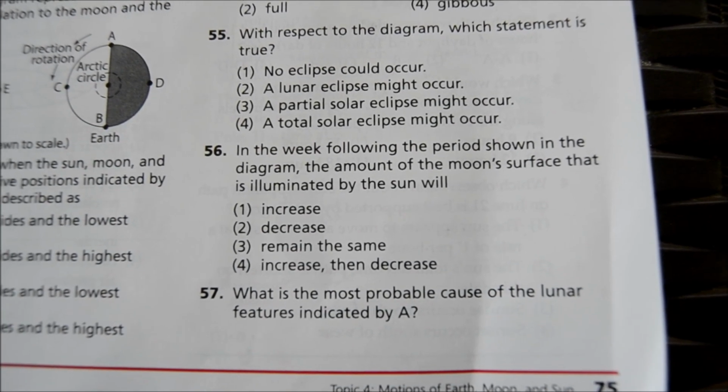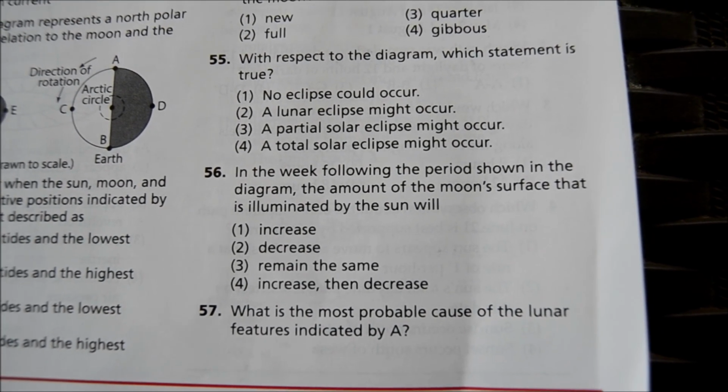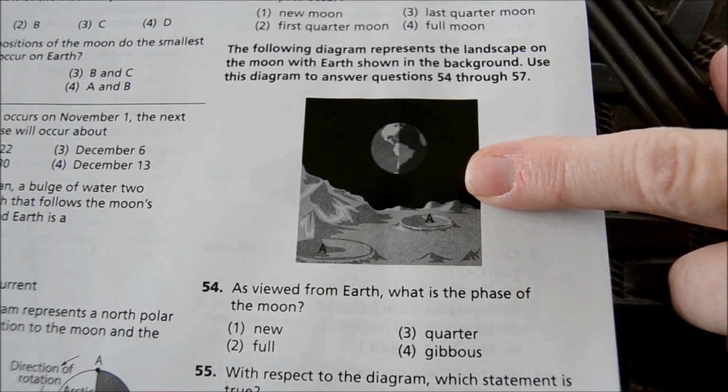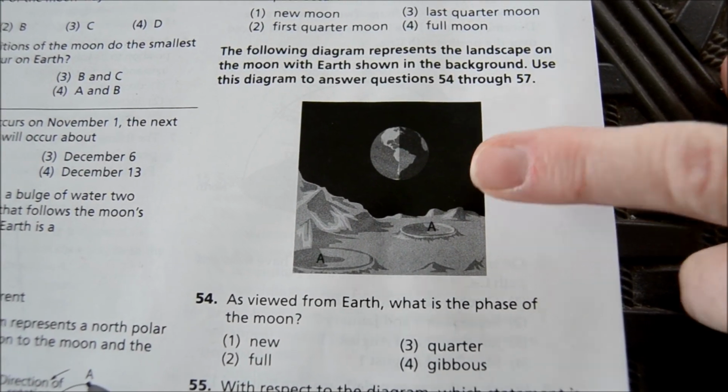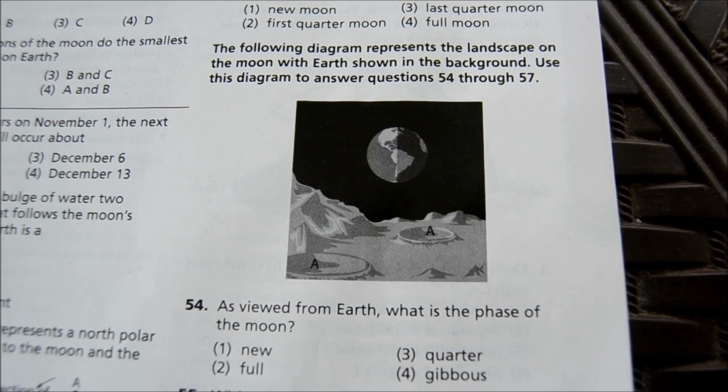57. What is the most probable cause of the lunar feature indicated by A? So if I'm looking at it, A is a crater. Craters are caused by collisions of asteroids, meteoroids, or comets.